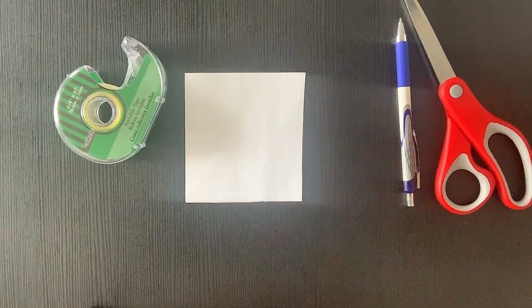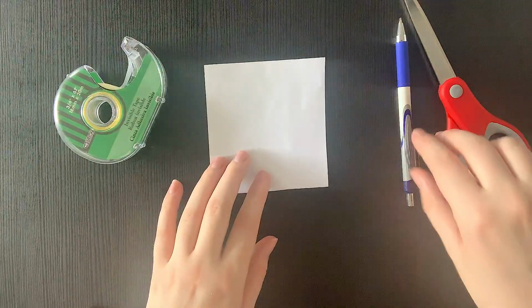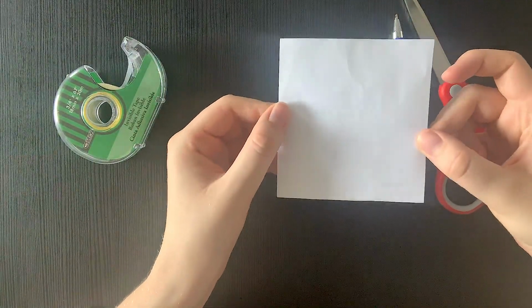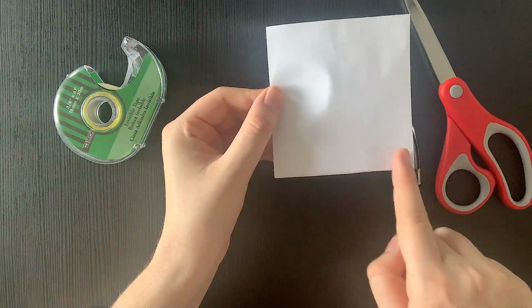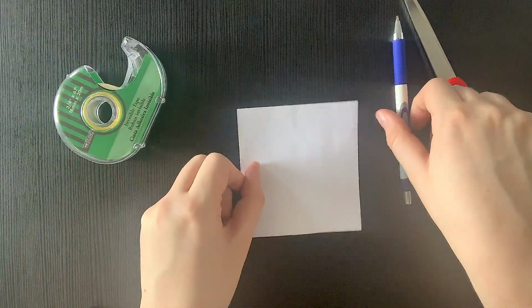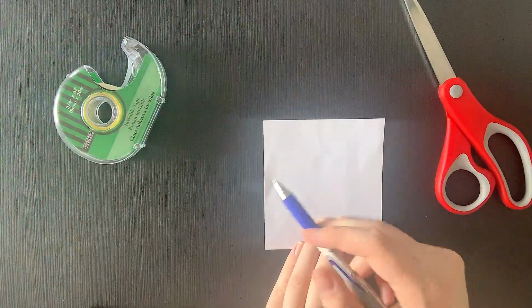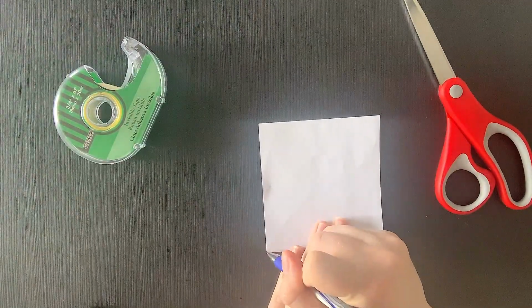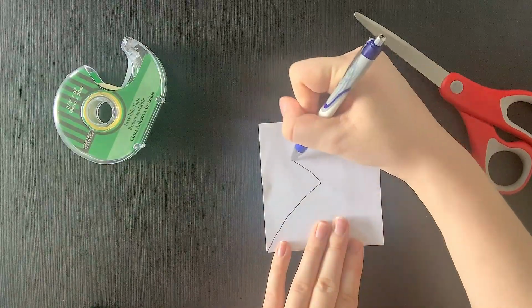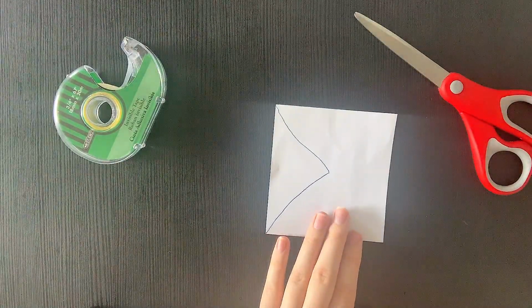So let's get started. Step 1 is to cut one of your pieces of paper into a small square like this. If you measure with a ruler, it should be about 4 inches by 4 inches. Once you have your small square, you're going to draw a line design that starts in the bottom corner of your piece of paper and ends in the top left corner, like this.